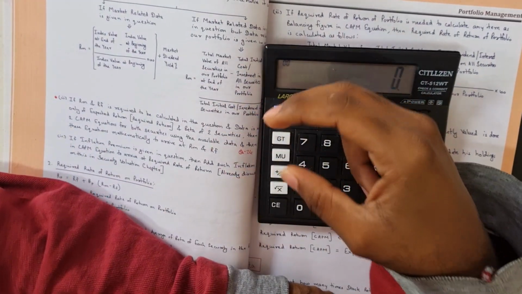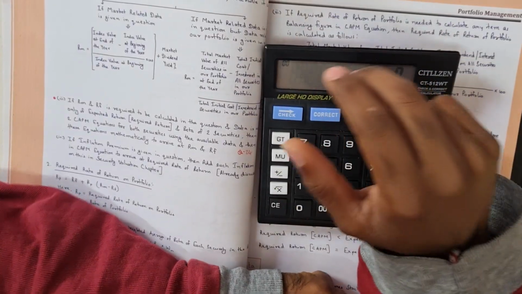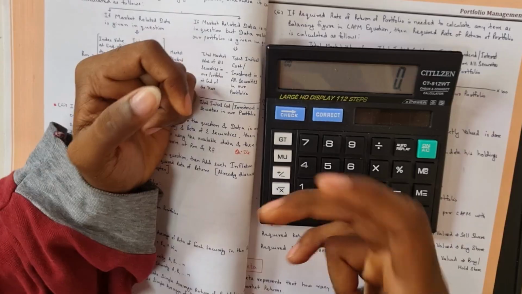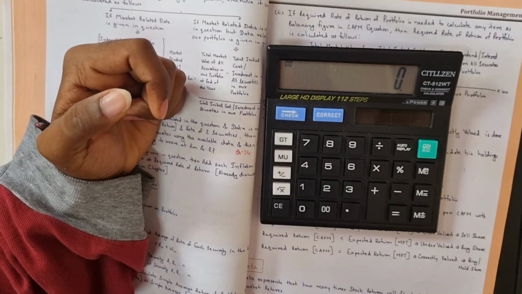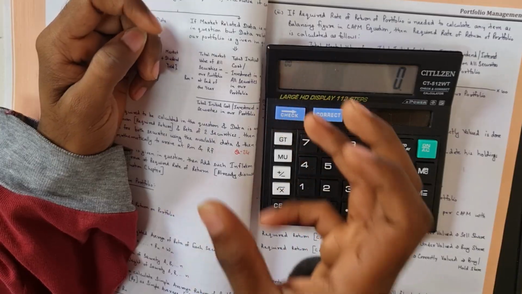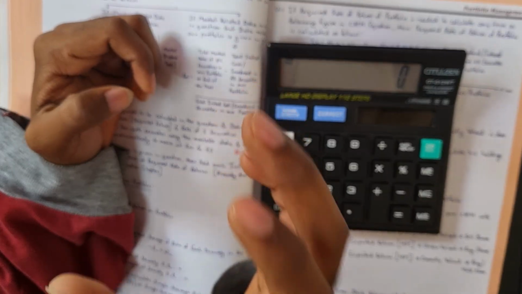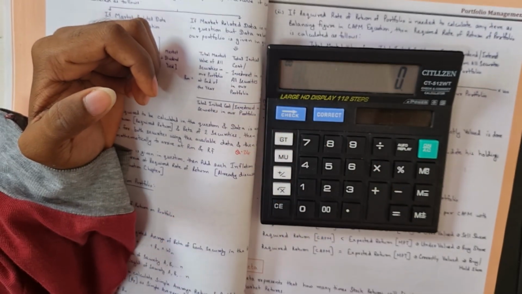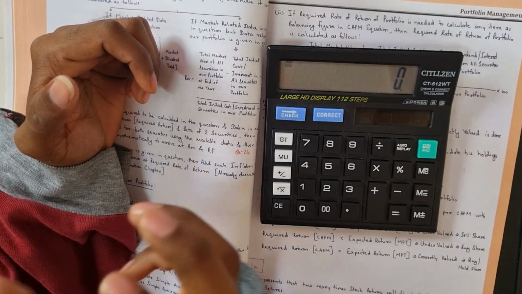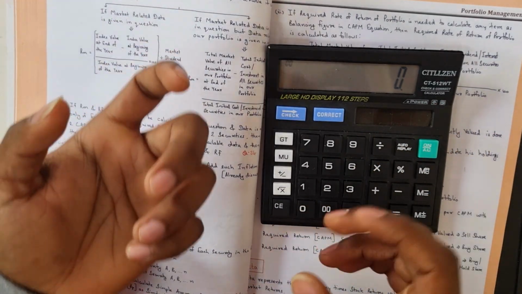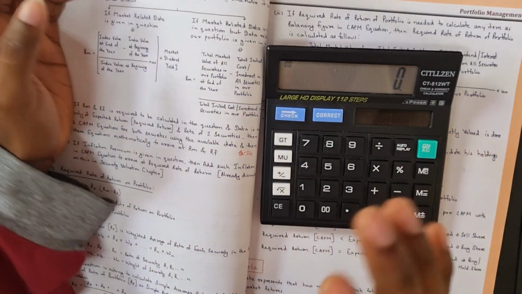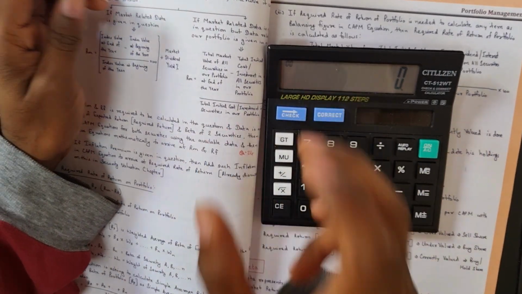Since in the market you only have the market price of securities, how do you take dividend? Dividend is based on your face value. Since the market value is what is given, we need to take the dividend yield and not just the dividend.